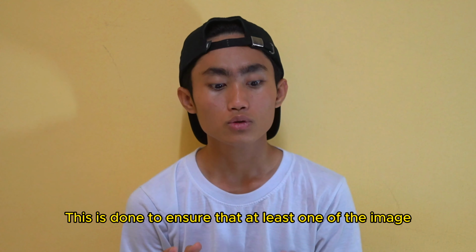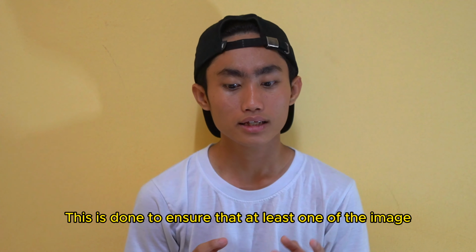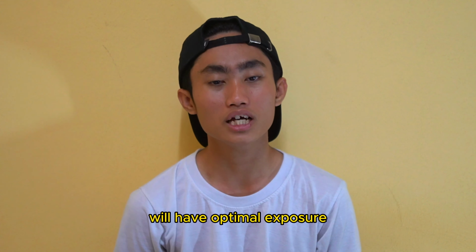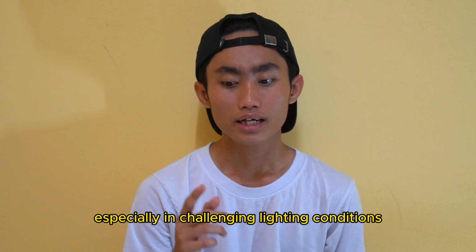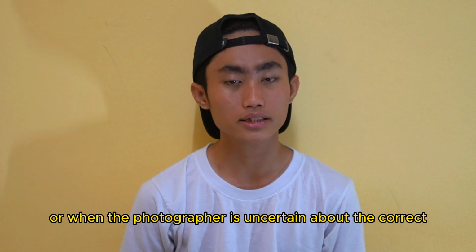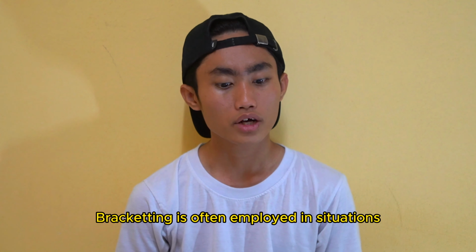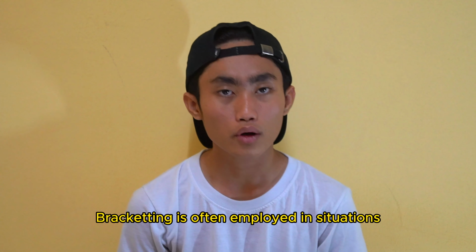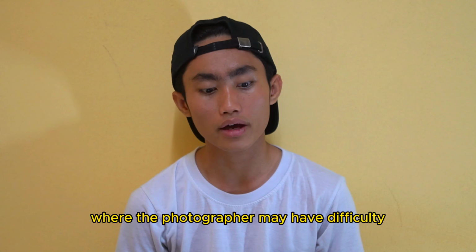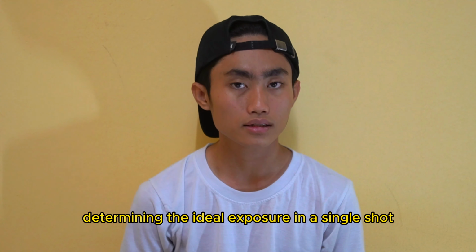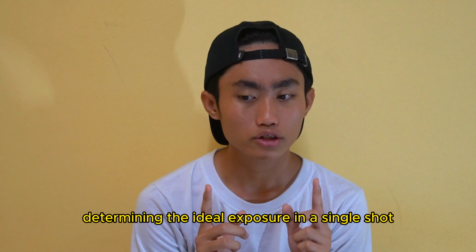This is done to ensure that at least one of the images will have optimal exposure, especially in challenging lighting conditions or when the photographer is uncertain about the correct exposure settings. Bracketing is often employed in situations where the photographer may have difficulty determining the ideal exposure in a single shot.